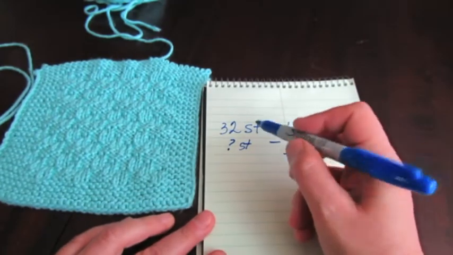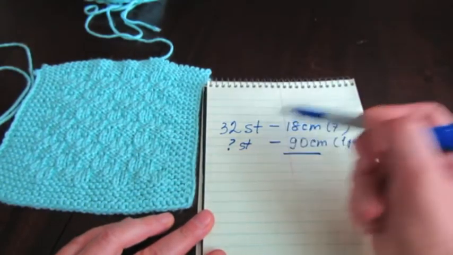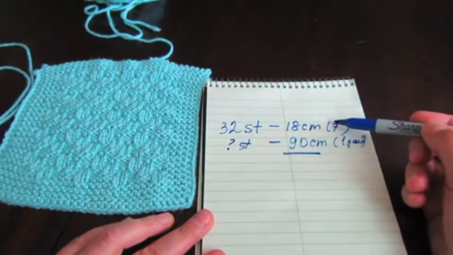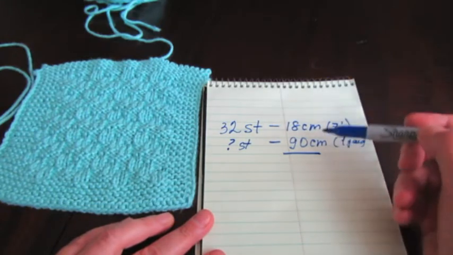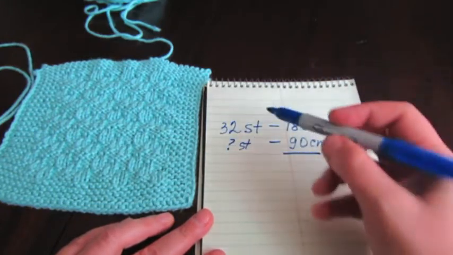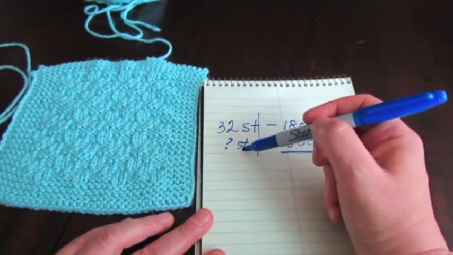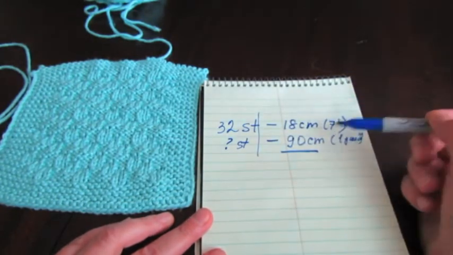So make sure you write stitches under stitches and centimeters or inches under inches. Do not cross write them, okay? Always follow that rule: stitches under stitches and measurement under measurement.